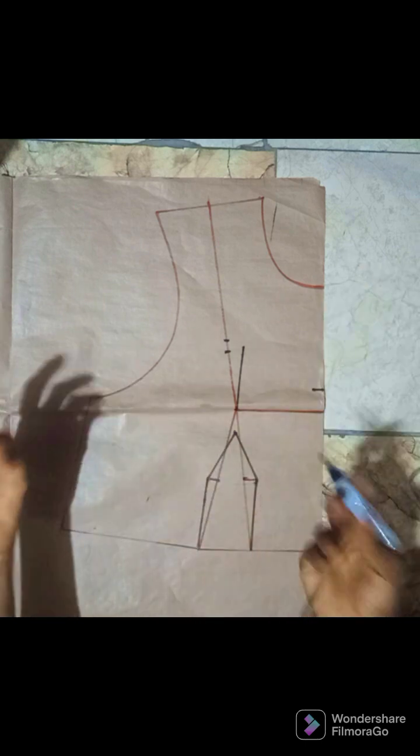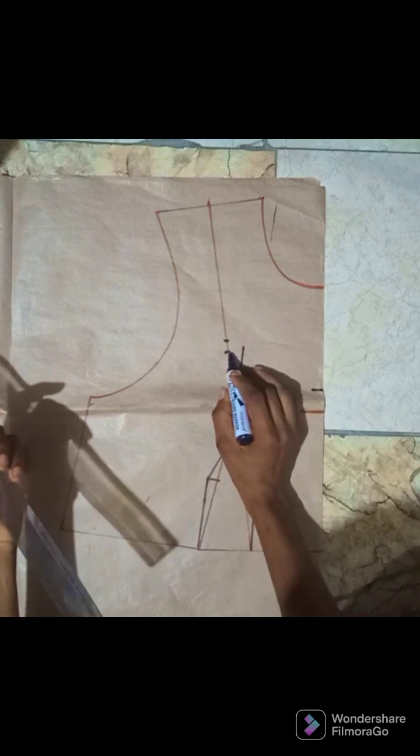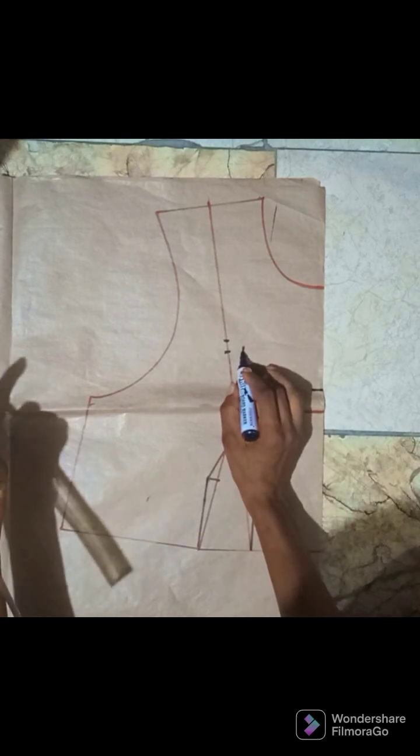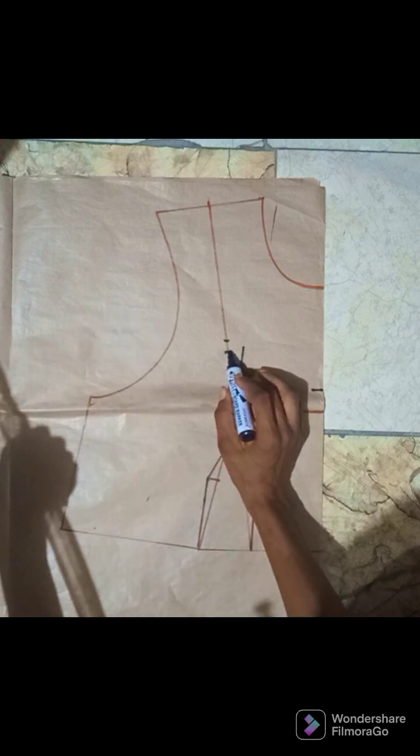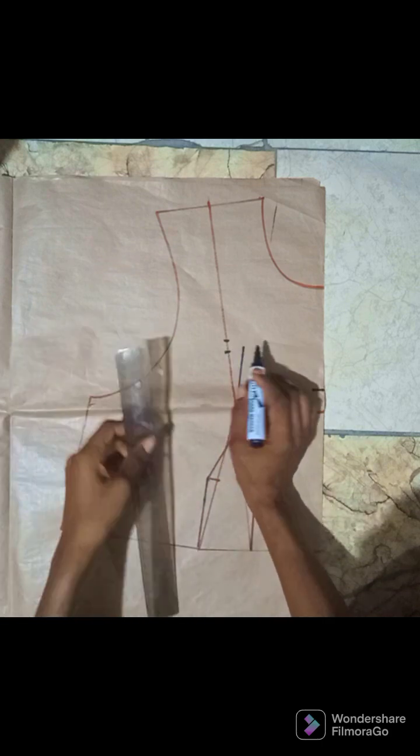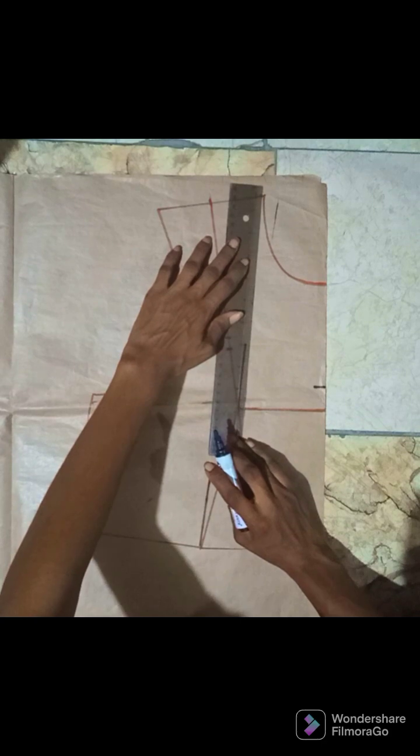Then for those using inches, it is one less quarter inch. So it is not really a fixed number, so you don't have to be scared that this pattern is not going to come out well.